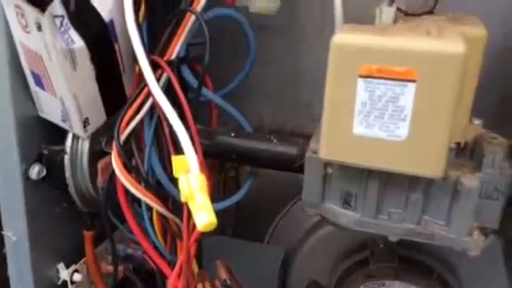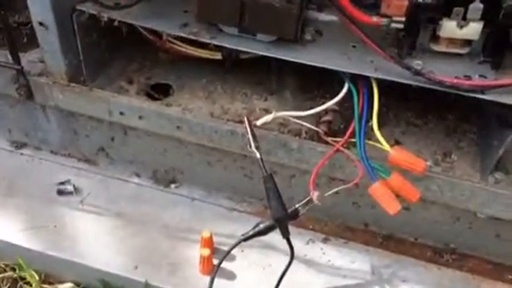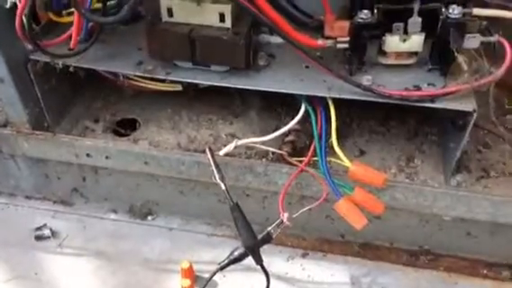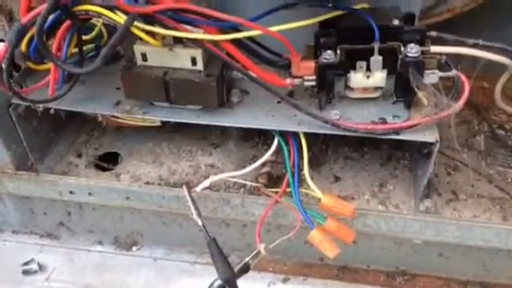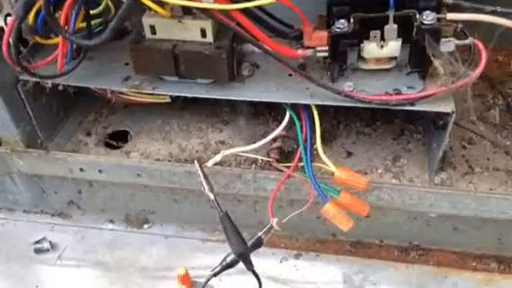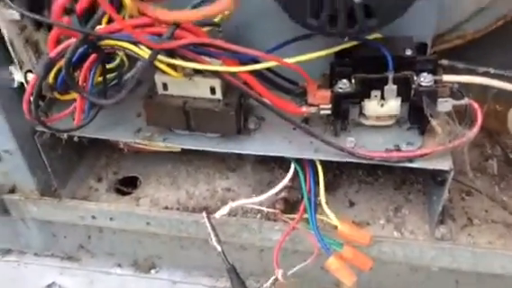Now, what I did is I jumped this out so that the system would run continuously in heat, so I would be able to see when the rollout switch tripped. Right now I've got it bypassed, so I'm going to put it back on to the rollout switch, and I'm going to time it and see how long it takes for it to trip.